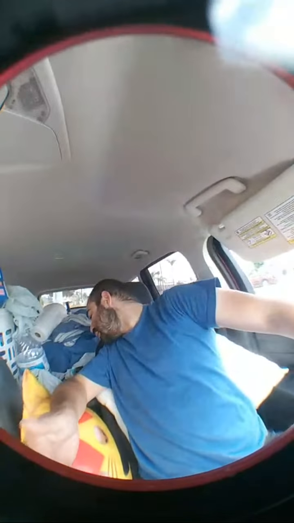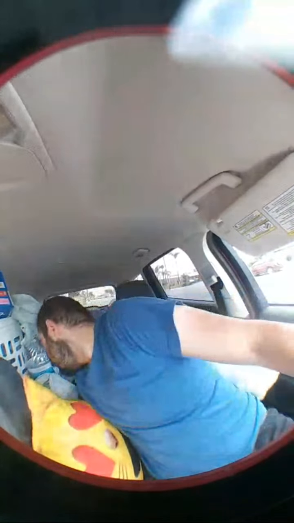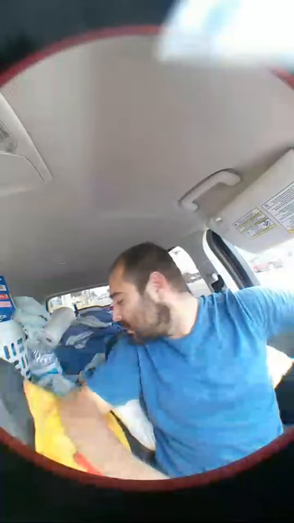I'm going through it. Where's my cat? Oh, Missy, come over here. She's hiding under the seat. She doesn't like living in the car, and neither do I.